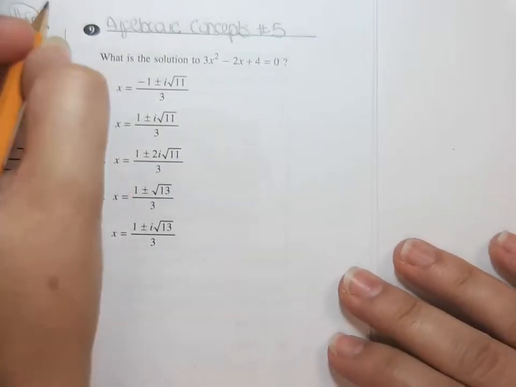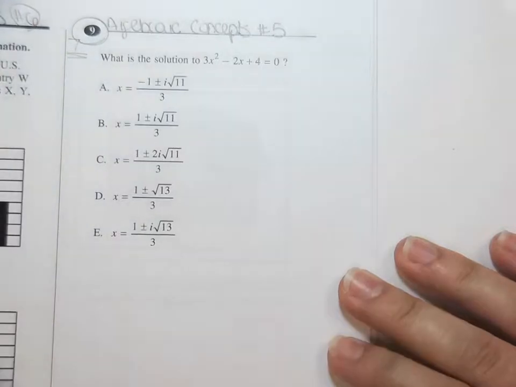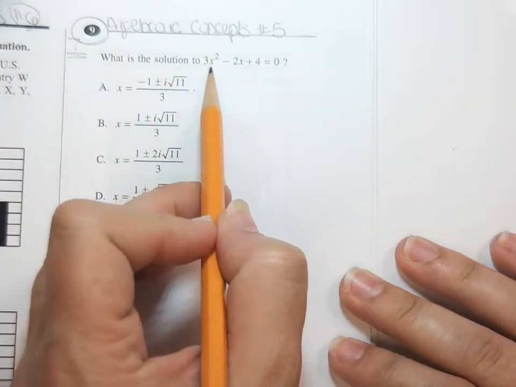This video helps to support free practice test number 7, question number 9. We're looking at a solution to this quadratic.